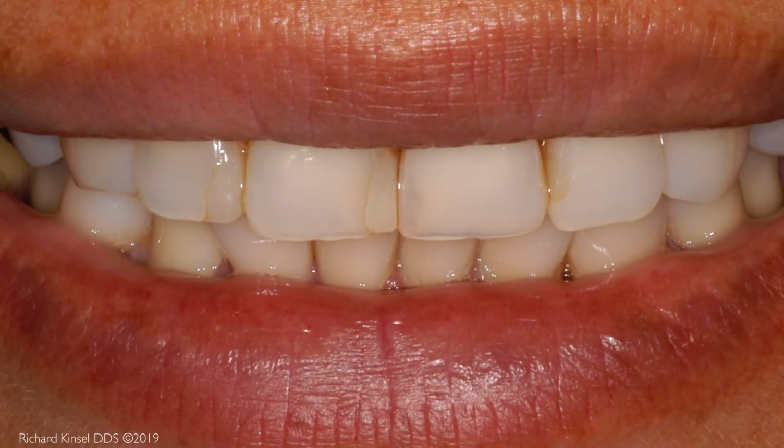This patient requires 4 porcelain crowns due to the lack of healthy tooth structure. All the remaining teeth will have in-office bleaching prior to choosing the final color of the crowns.